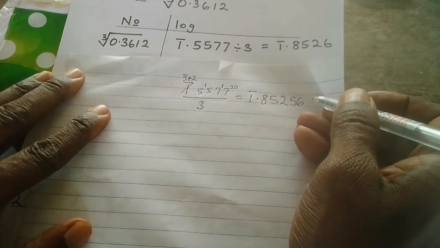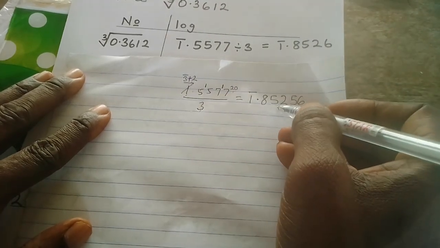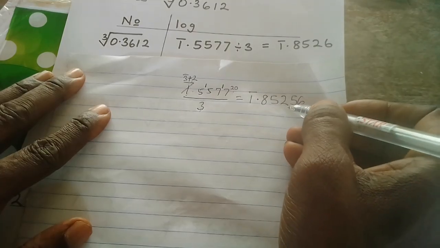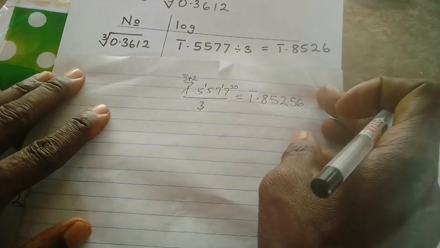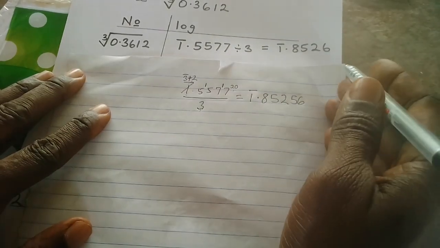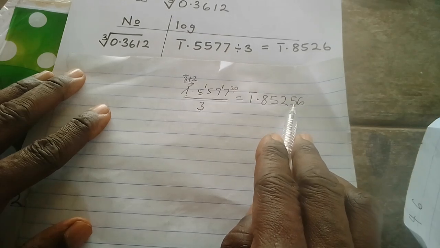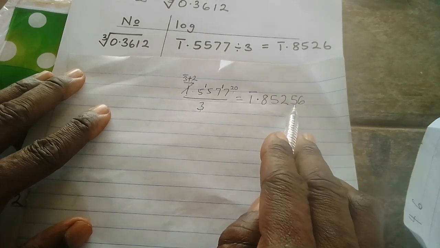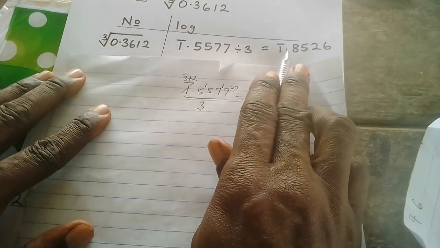So you realize that you can continue like that. So you have bar 1.8258256. But since you are working with a 4 figure table, you will do it to 4 decimal places. So to do this to 4 decimal places, you have 1, 2, 3, 4. The next number is more than 5, so add 1 to this 5, making it 6.